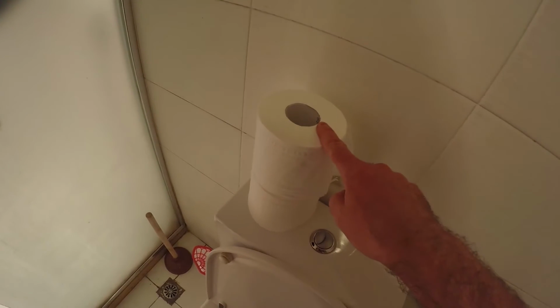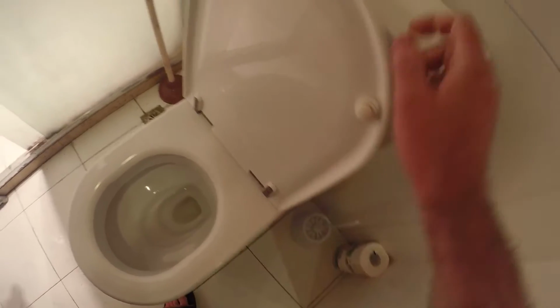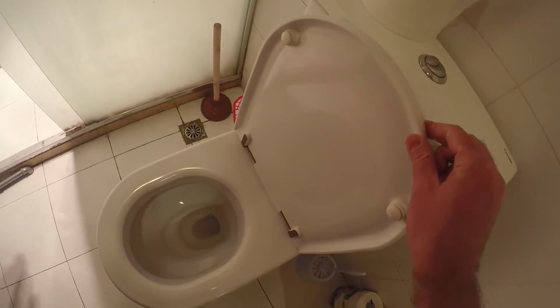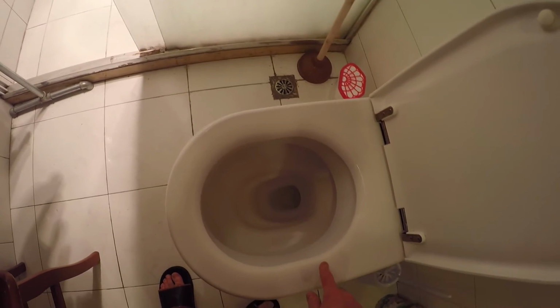Okay, this is toilet paper, and this is a toilet brush. So when your toilet gets dirty, you use the brush and you clean it. This is called the toilet lid, and this is the toilet seat.